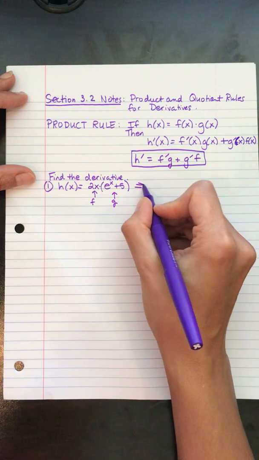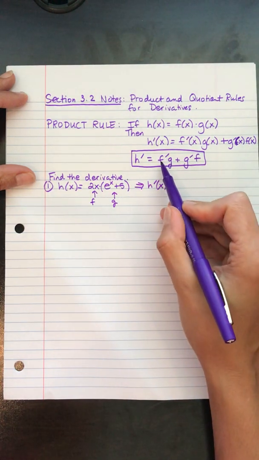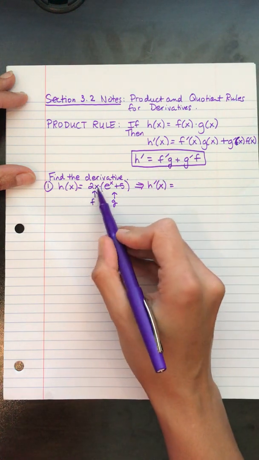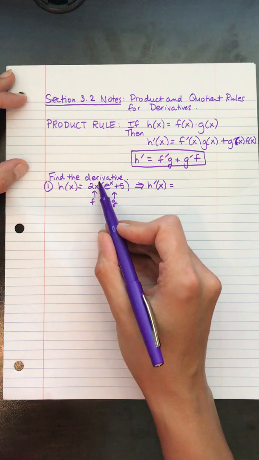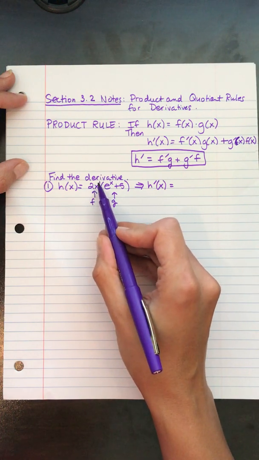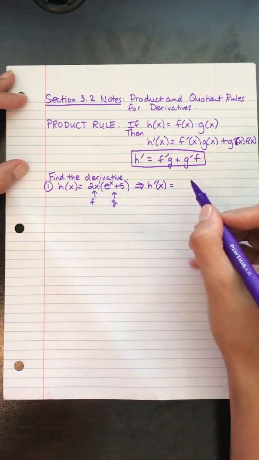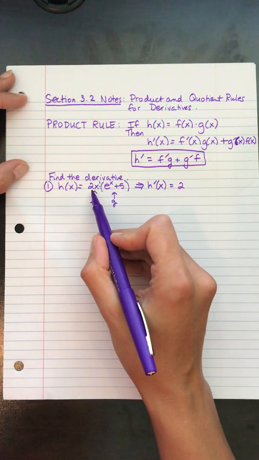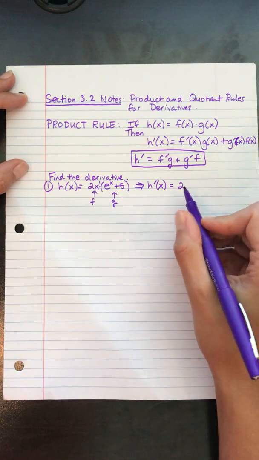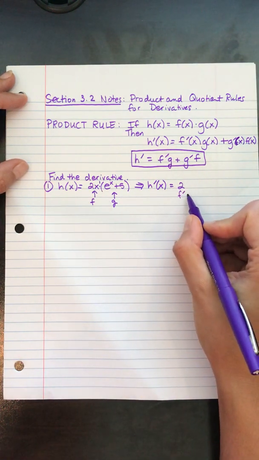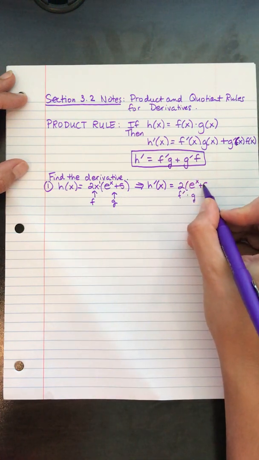And so the derivative of h would be, we're going to follow the formula, the derivative of f, so the derivative of 2x. If you think about the power rule, what's the derivative of 2x? It's 1 times 2, x, and then you drop the degree by 1, so x to the 0 power. 2x to the 0 power is just 2. Or you can remember that the derivative of constant times x is just the constant, okay? So that would be f prime. Then you have to do times g, so you just literally copy e to the x plus 5.